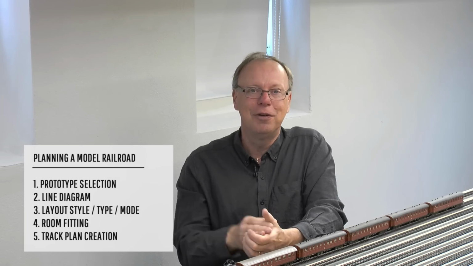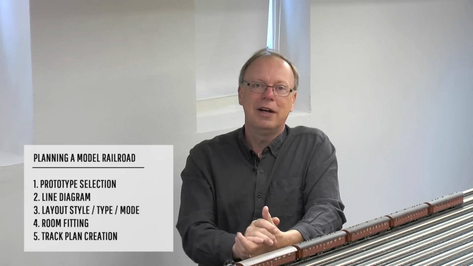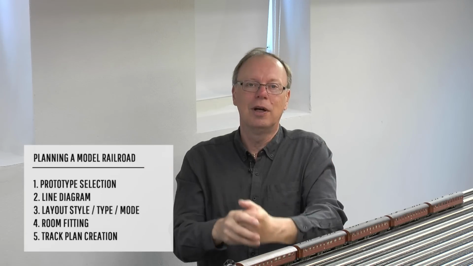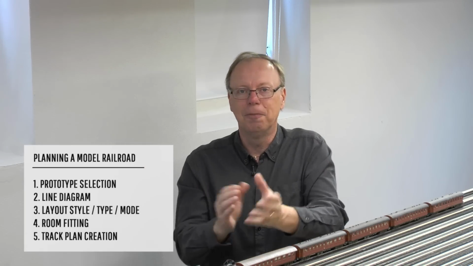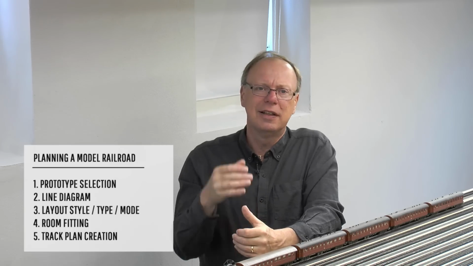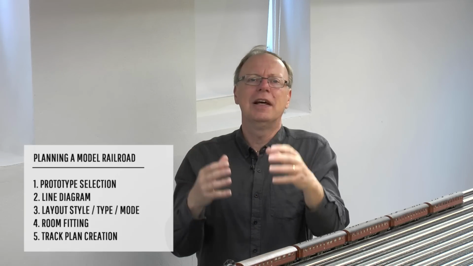In the first step we select a prototype, if we want to have a prototype for our layout or if we want to freelance. In the second we do the line diagram. We just draw a line diagram so we know where the train line is going, terminating and so on. In the third one we select the layout style type and such things. But in the fourth there is the place to start thinking about block sections.